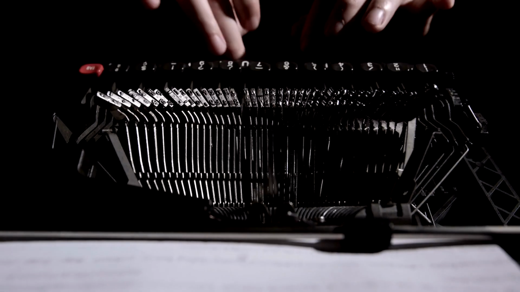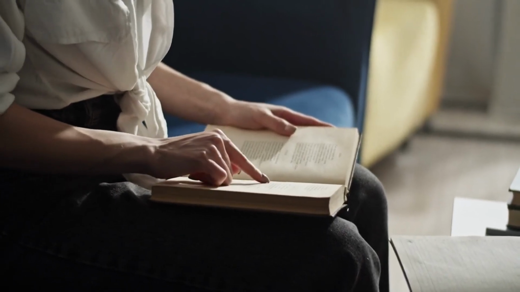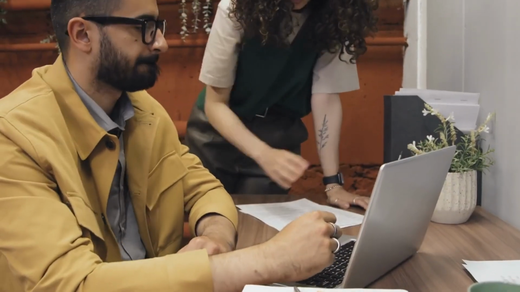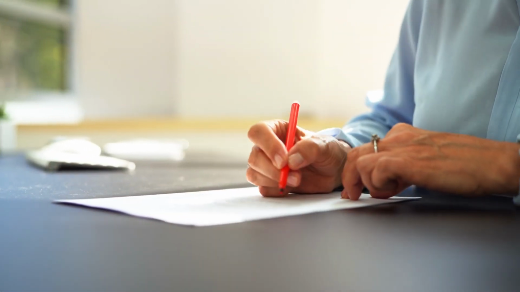Step 6. Edit and revise. Writing is rewriting. Don't be afraid to make changes. Read your script out loud, check for clarity, and ensure it flows smoothly. Ask for feedback and be open to suggestions. By following these steps, you'll be well on your way to writing a good script that captivates and communicates effectively.